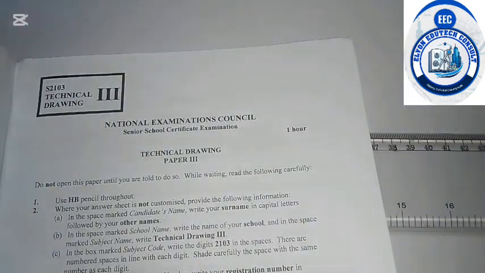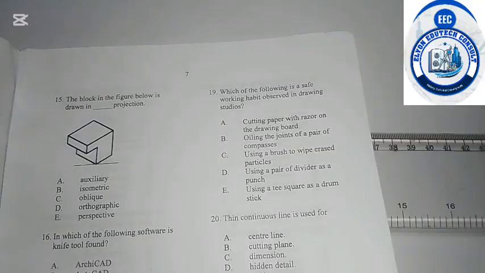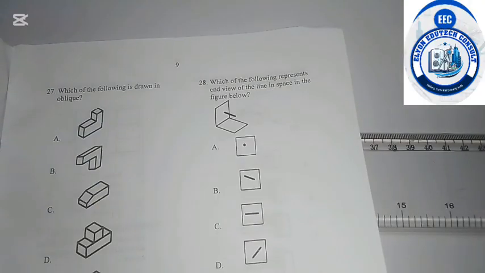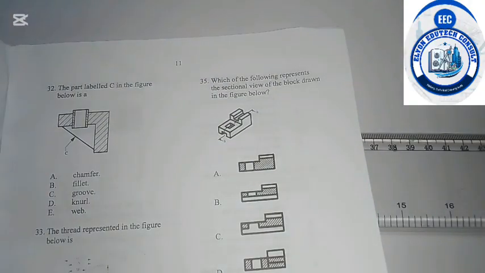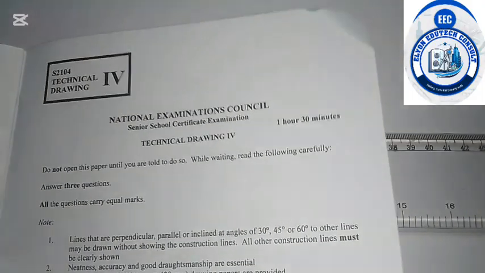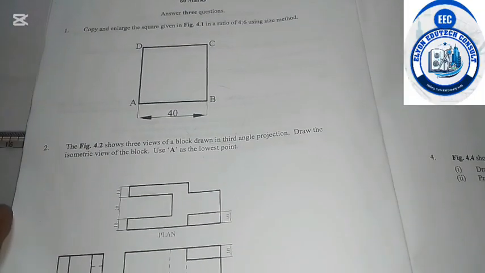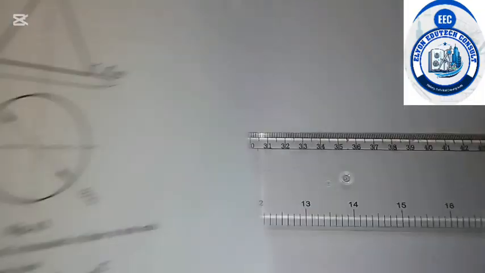Paper 3 is the objective part, which I'll be doing much later as time permits me. So I'll be going to paper 4. In paper 4, we have the theory questions, as you can see here.